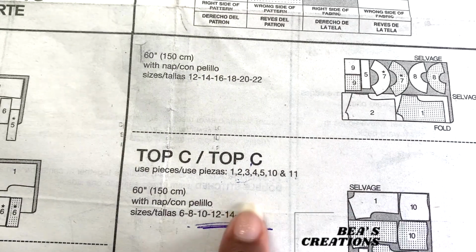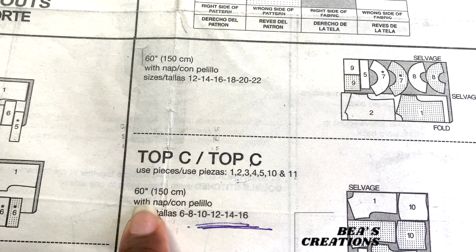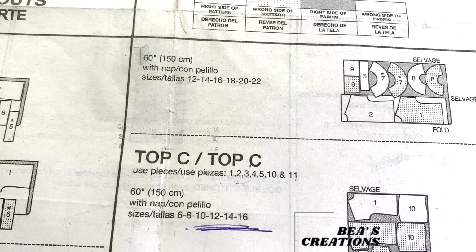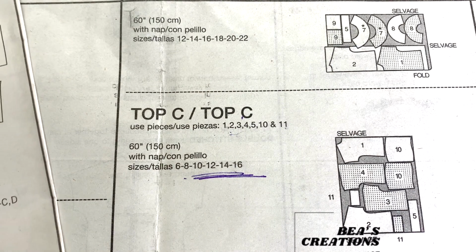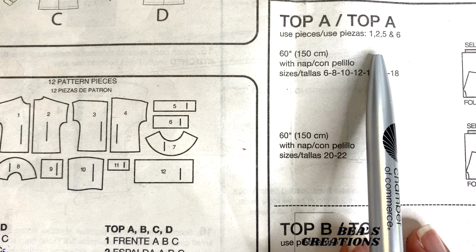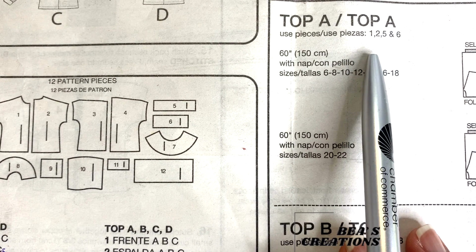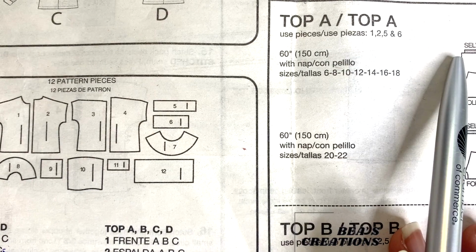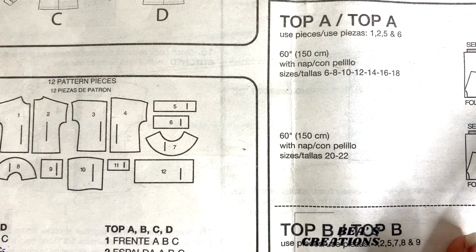Usually you will see that next to your pattern sizes and the width of your fabric. You will see with nap, and sometimes it will say with nap or without nap. Most of the time they give you a layout for both. Nap layout is for fabric that has some kind of texture. An example would be velvet fabric or some type of animal print fabric. You want to place it with nap, that way everything goes in the same direction. When you cut your fabric, you don't mess up the design.